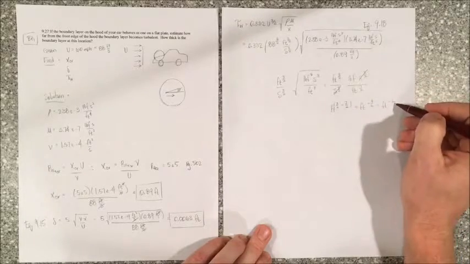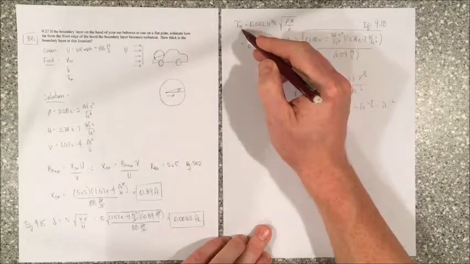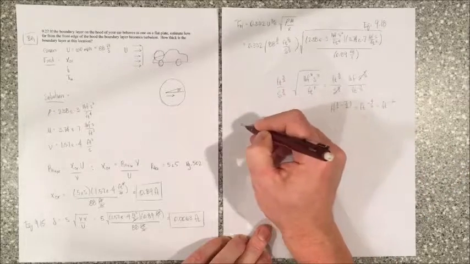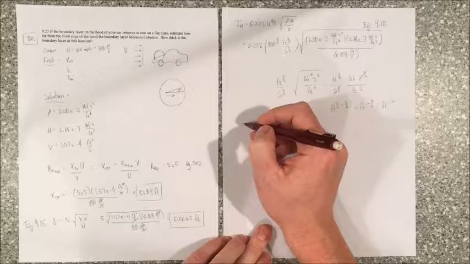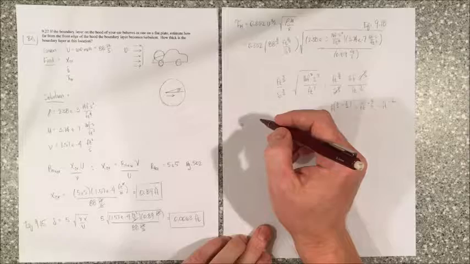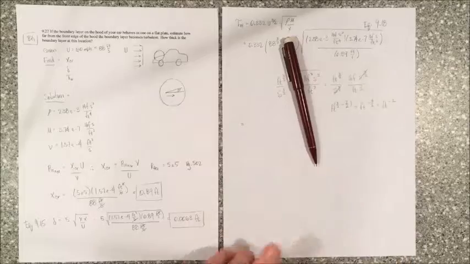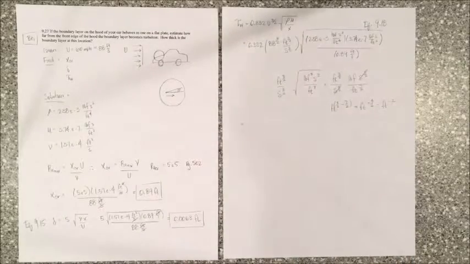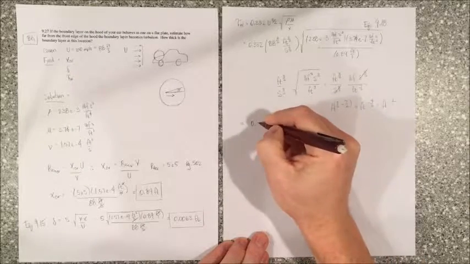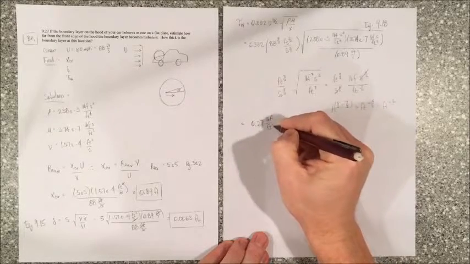And so this all works out to pound force per foot squared, which is what we'd expect the units for tau wall to be. So this all works out unit-wise, and we end up with tau wall being equal to 0.27 pound force per foot squared.